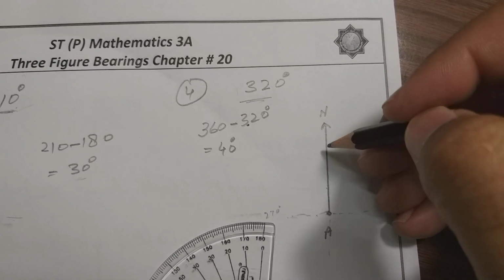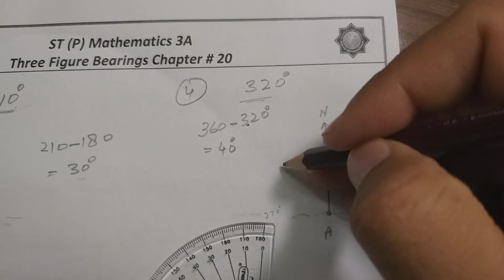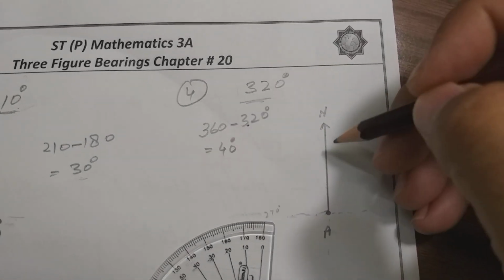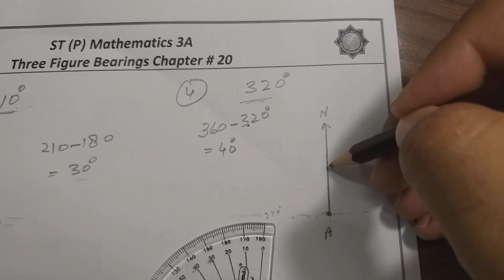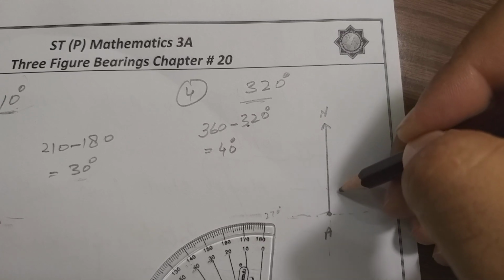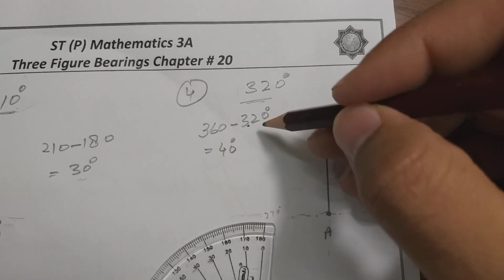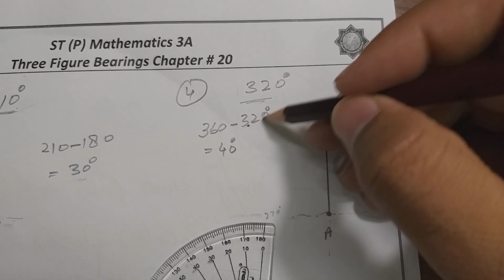But keep in mind, we are not considering the answer from anti-clockwise, because at the beginning I gave you the key points. Our starting line is the north, and we move or rotate clockwise, and the answer should be 3 figures bearing. So the answer should be 3 figures. So this is already in 3 figures.